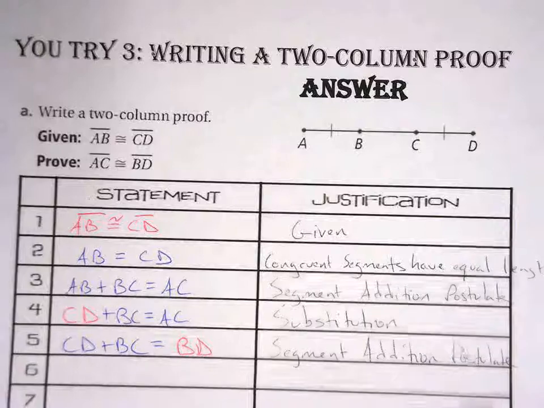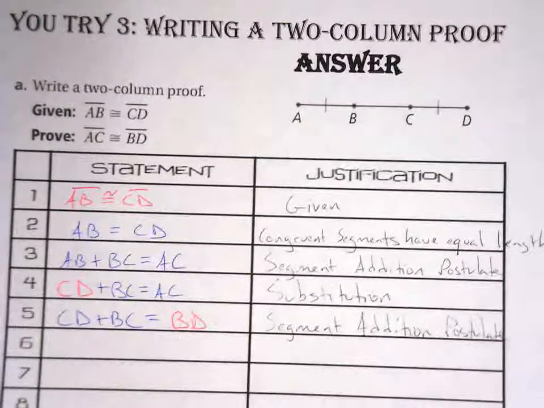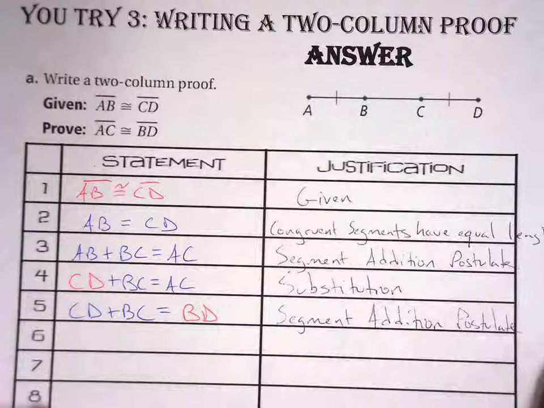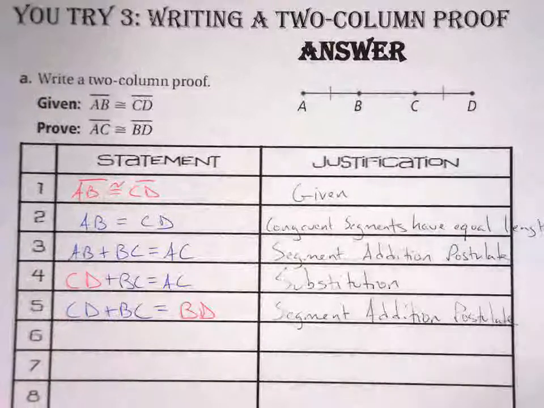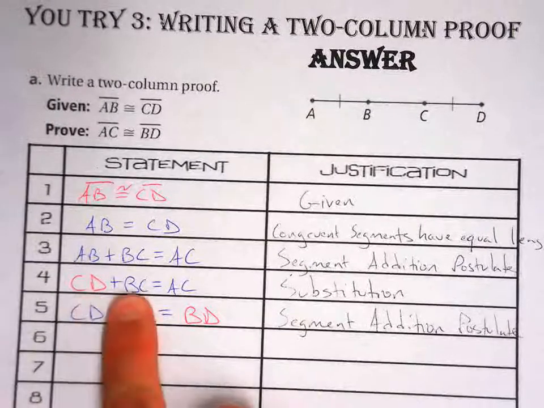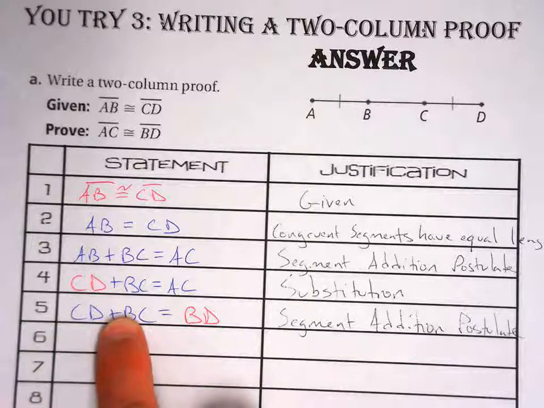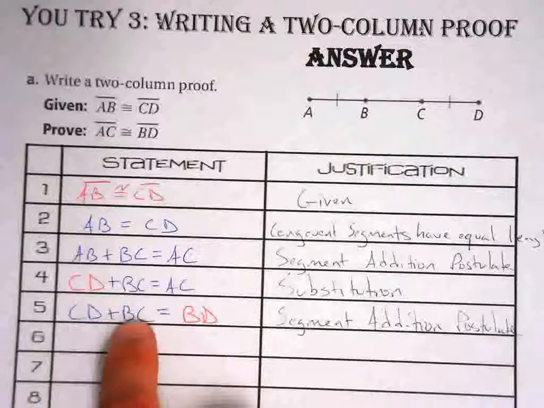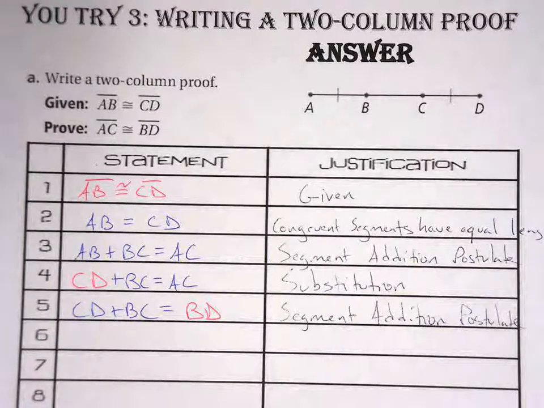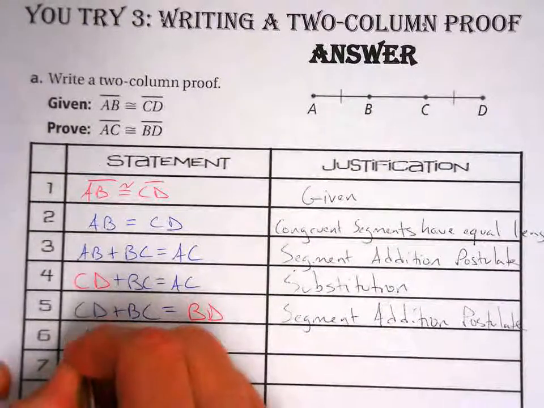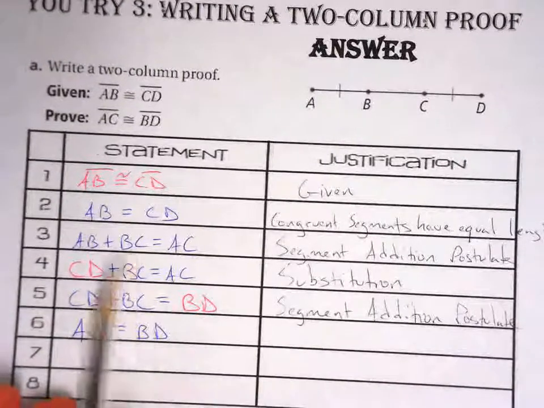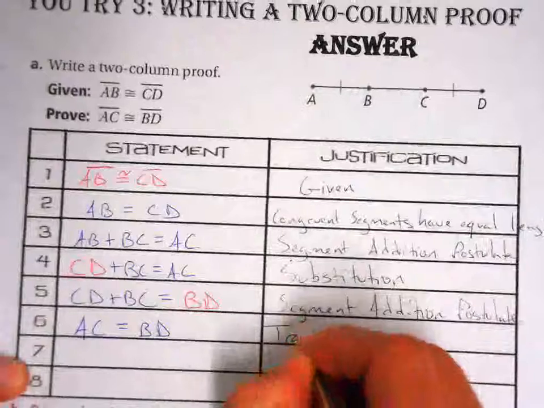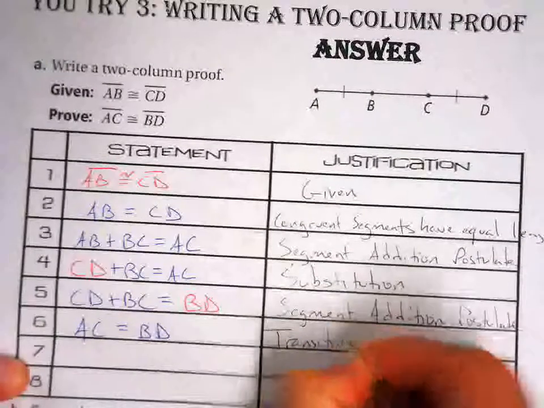Now we have something set up. Take a look at this. We have CD and BC, and CD and BC. Do you remember the transitive property? I hope so. If this is equal to something and this is equal to something else, it's the middleman. We can cut out the middleman. We can completely now say that AC is equal to BD. And how do we know that's true? We've cut out the middleman, and that's using the transitive property of equality. So we can do that.